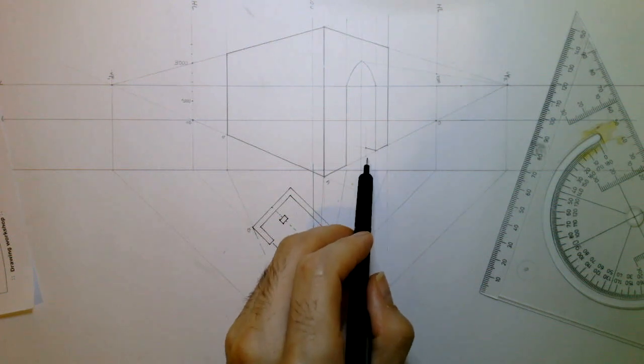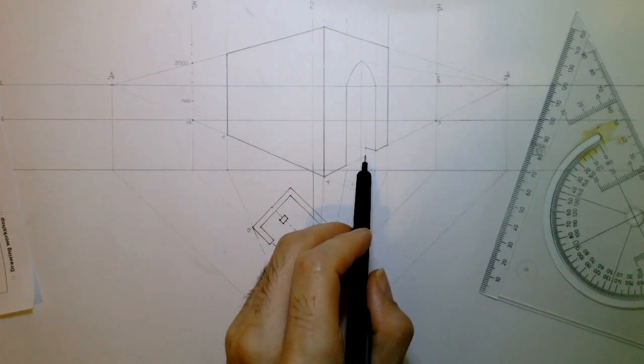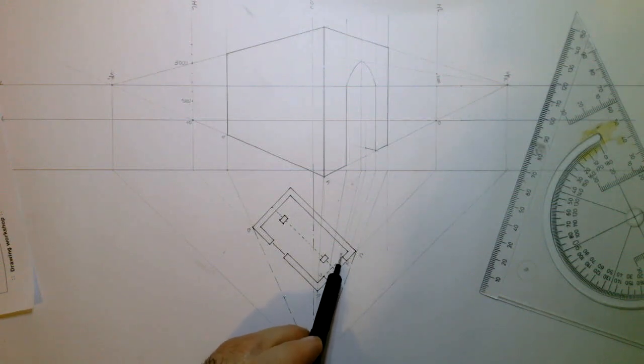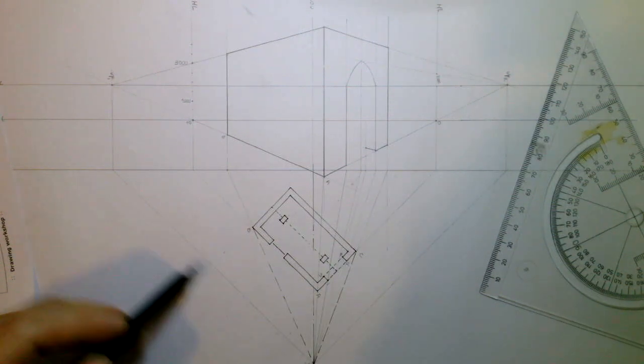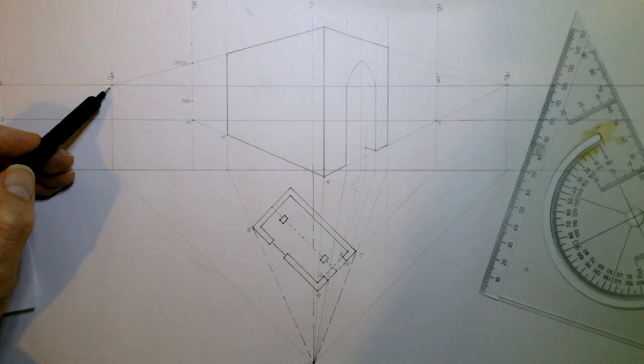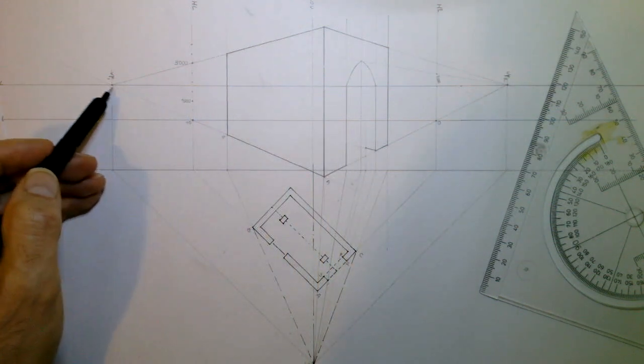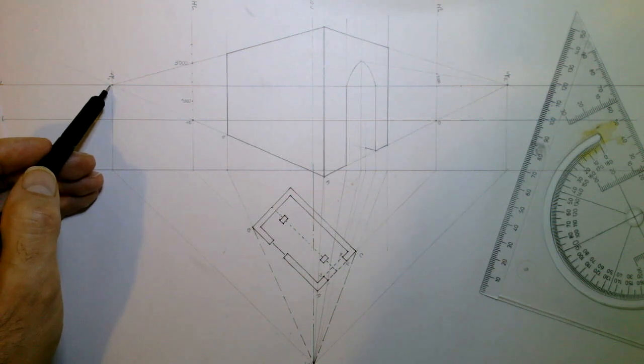So the 0.4 wasn't there. Don't make that mistake of putting it here, because I'm trying to draw this line 2,4, which is parallel to that, converging to vanishing point 1. Therefore, from point 2, I have to draw a line converging to vanishing point 1.